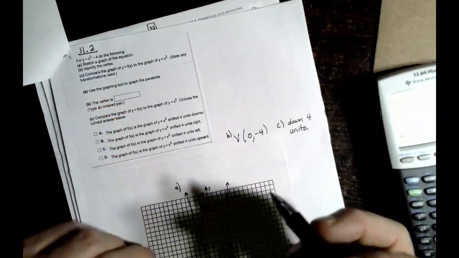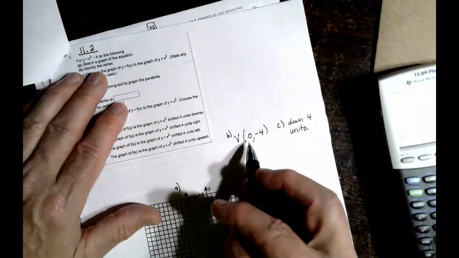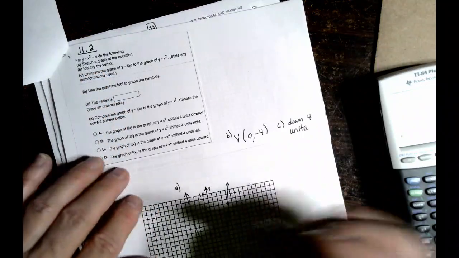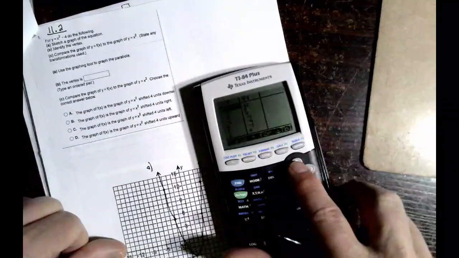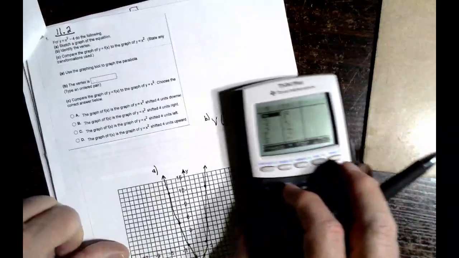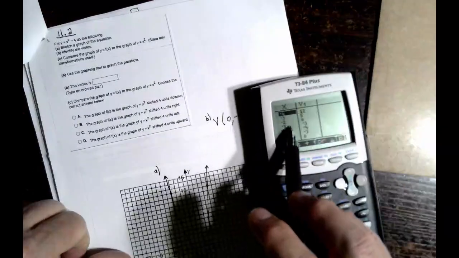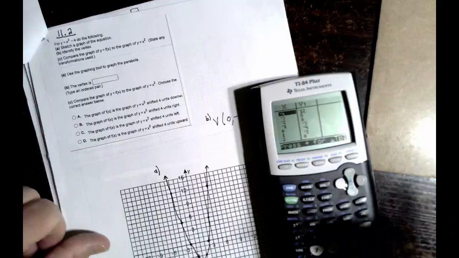Okay? And they ask you to identify the vertex. We found that 0, negative 4, and we've graphed it. And the way you can graph that pretty easily is just hit second table, and you got a whole bunch of points there. You can just plot some points and graph it as you want.